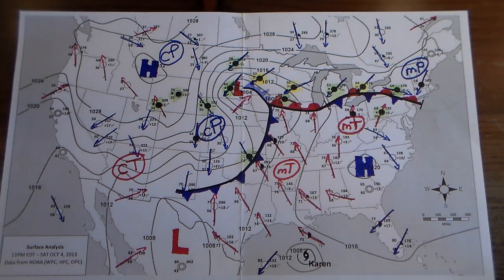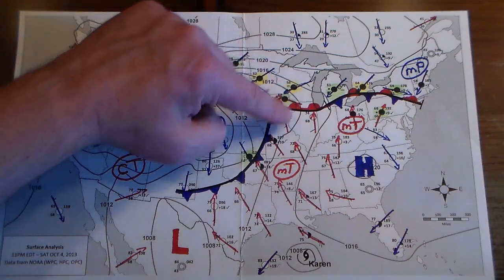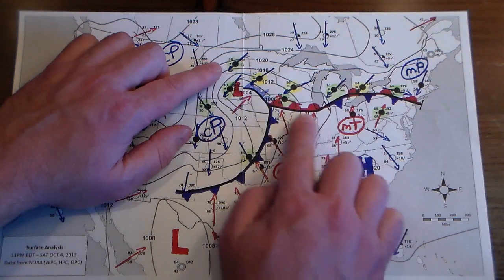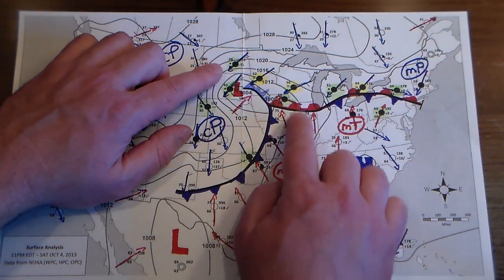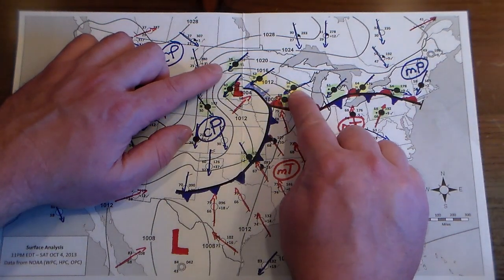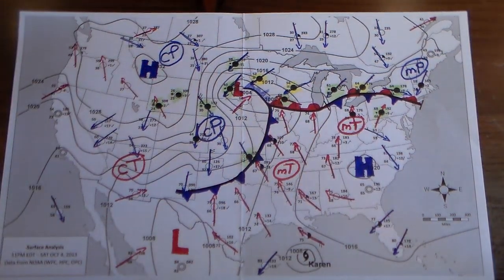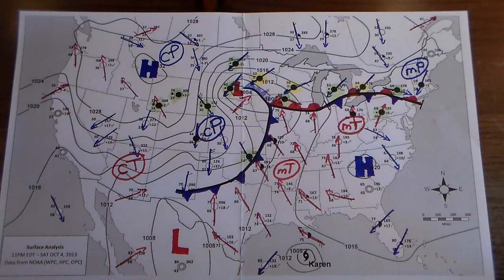Number four says, based on the data on the map, are you more likely to find precipitation ahead of a warm front or behind a warm front? Well, if I look behind the warm front, I don't see any precipitation in here at all. But if I look ahead of it, I see rain and I see some fog, so that precipitation is happening ahead of the warm front. And that would be the correct answer for number four.